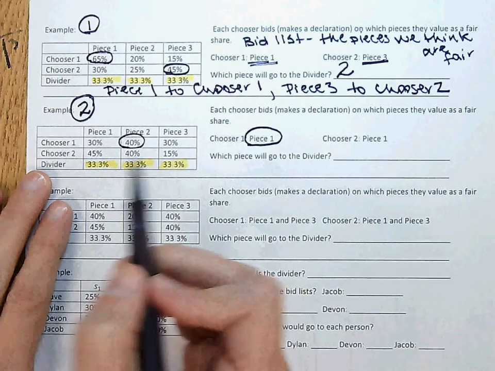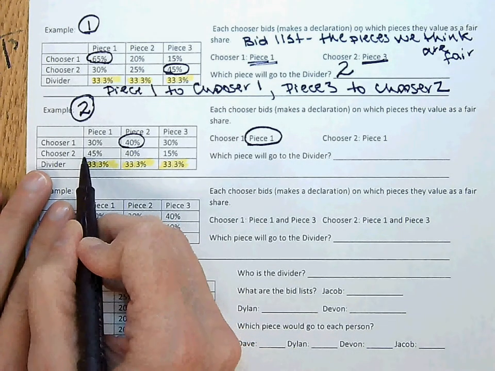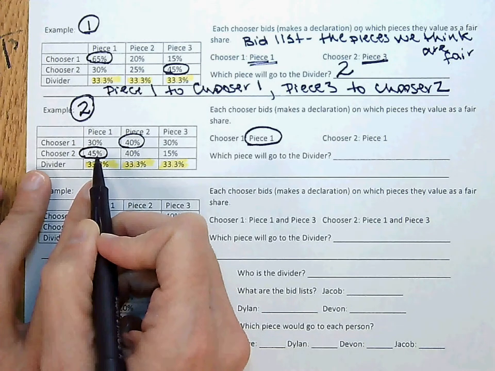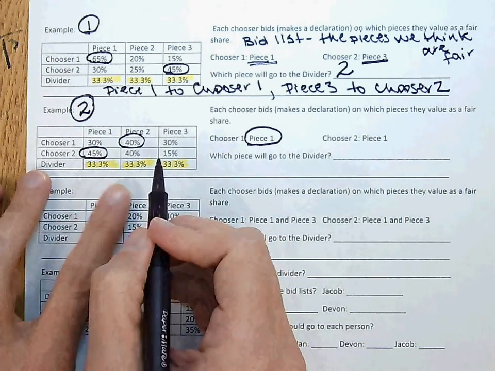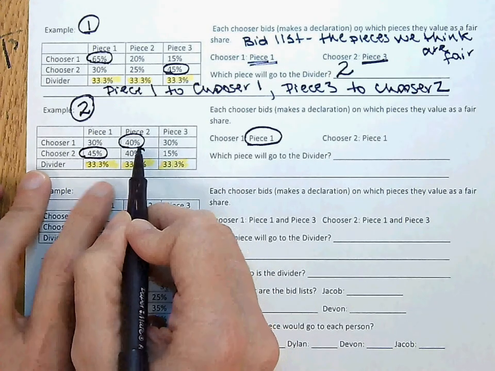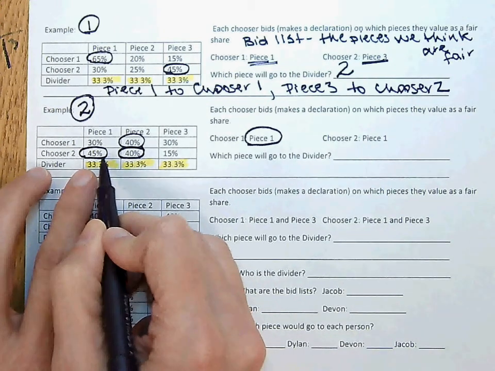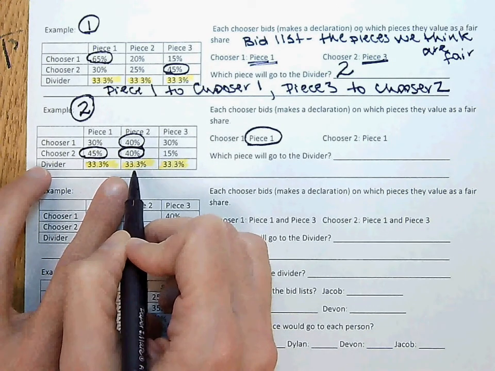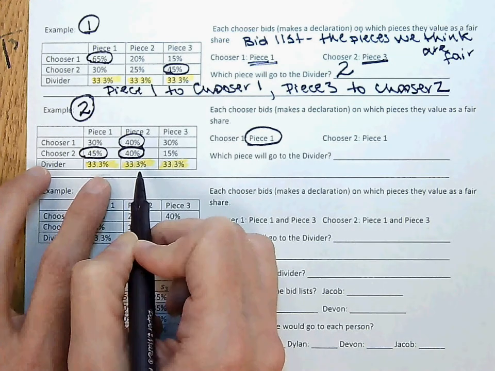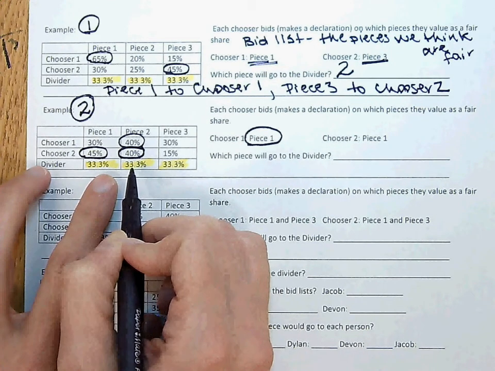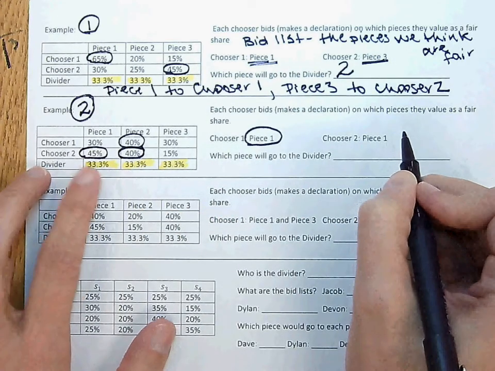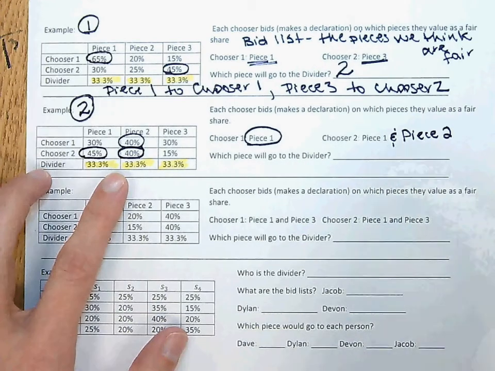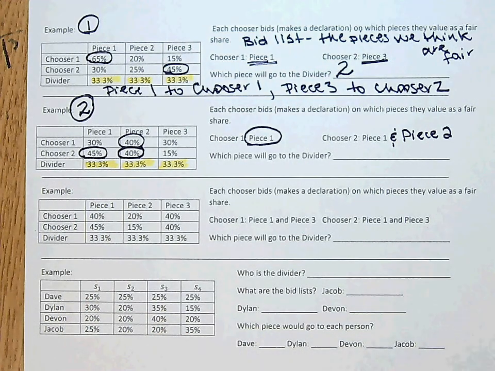Well, what happens here? Chooser 2 places value of 45% in piece 1. Okay, so it's bigger than that 33.3%. So therefore, that piece is considered a keeper for chooser 2. Piece 2, they valued at 40%. So chooser 2 liked both of these pieces. It's bigger than the 33.3%. So this bid list, chooser 2, would think piece 1 and piece 2 are fair, because they both value more than 33.3%.